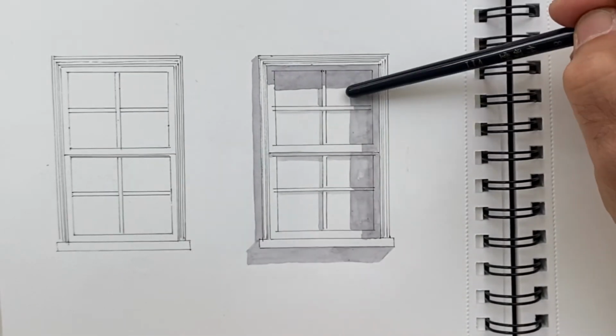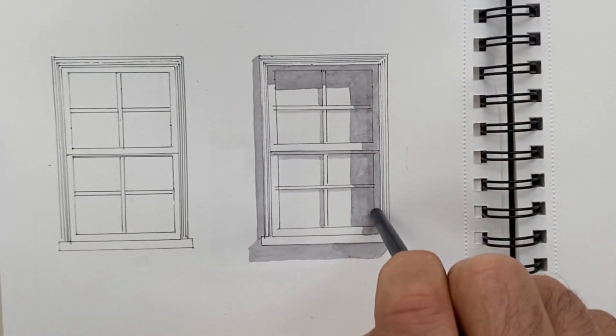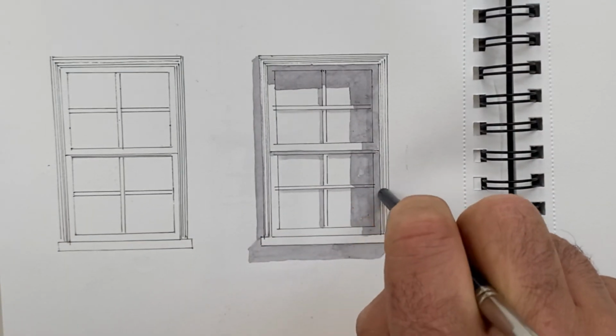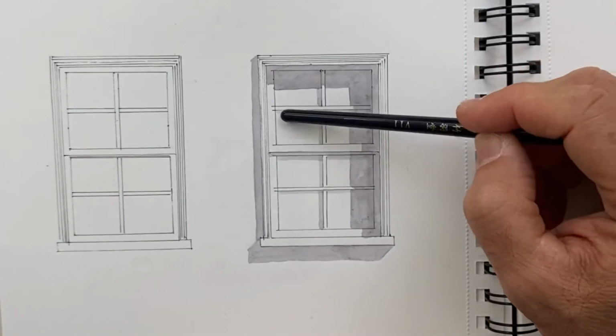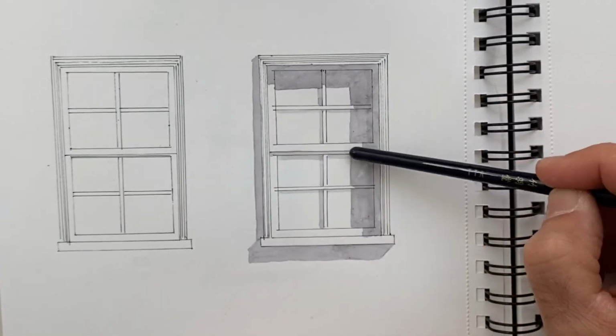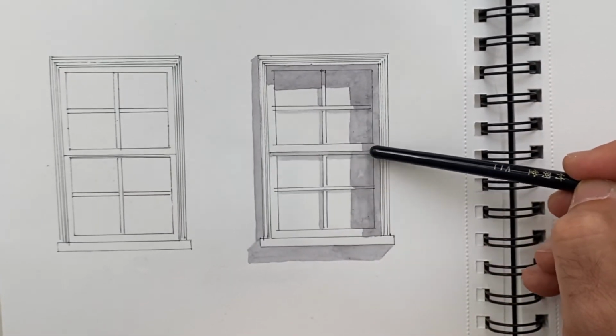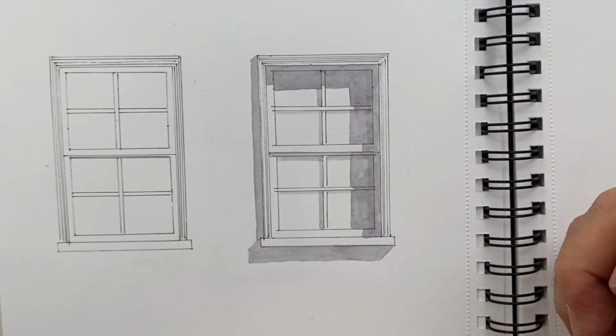So you can now see a big difference between this window and that window by simply adding very simple shadows to any object that is sitting proud of the glass.